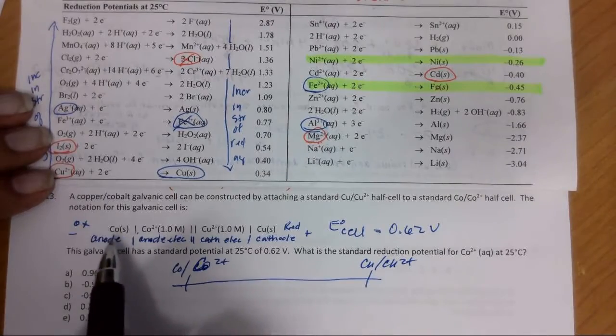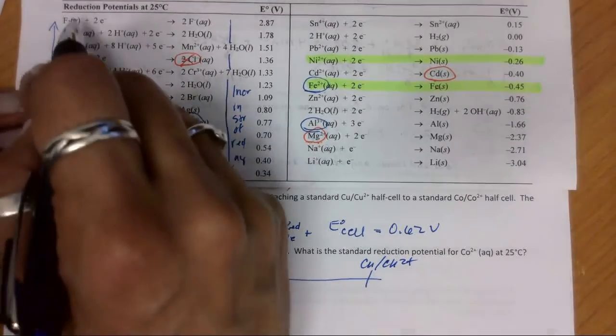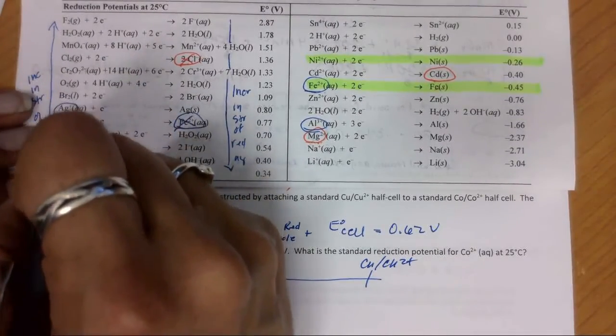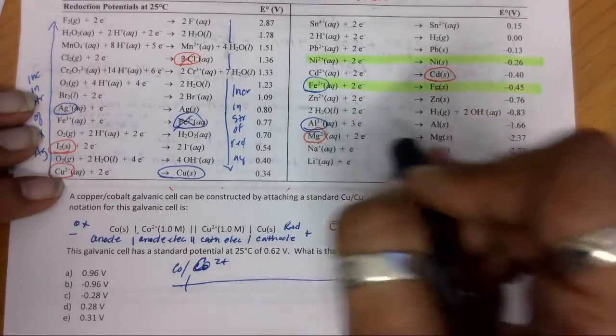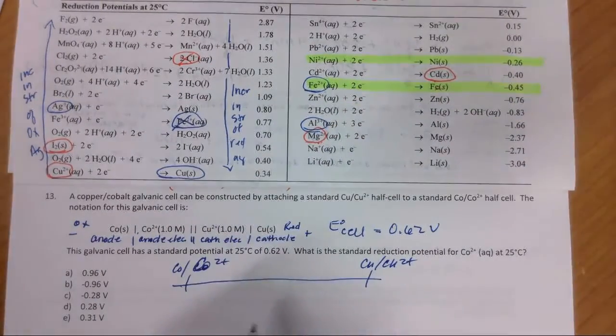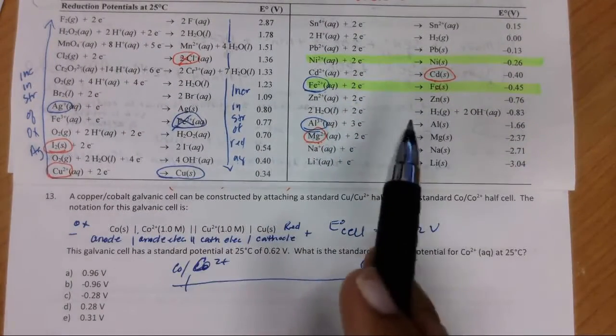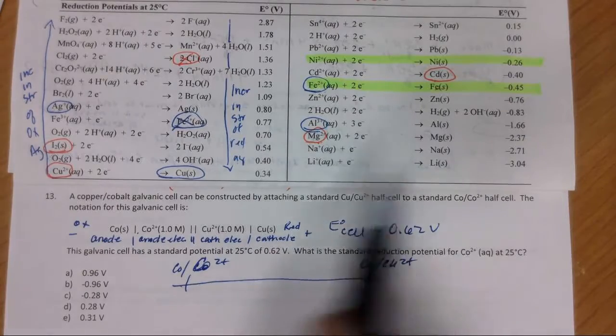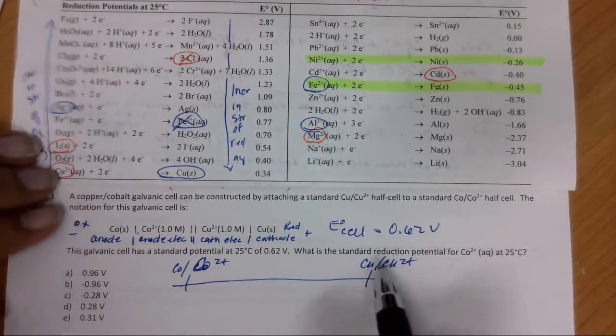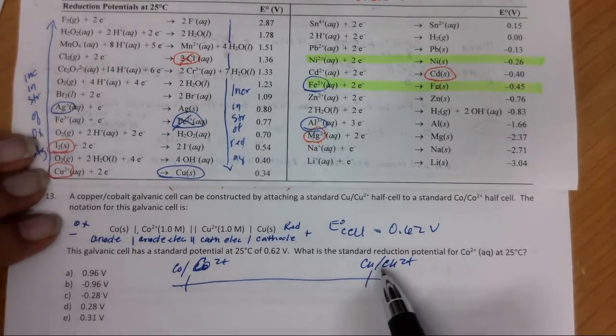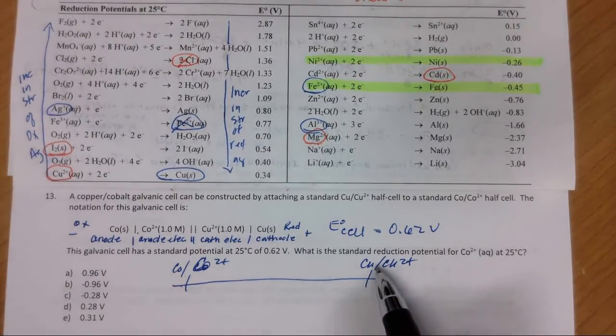What do I have here? Okay, so let's see if I can even find cobalt on here. Maybe I can't. If I could find cobalt, it'd be easy enough, right? It's not on here. Now, this is just a small reduction table. There are reduction tables that are like whole books for people that do EPM. But I do know that I have copper 2 plus, right? I know what that guy is.